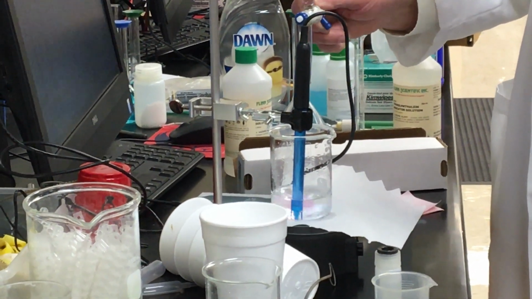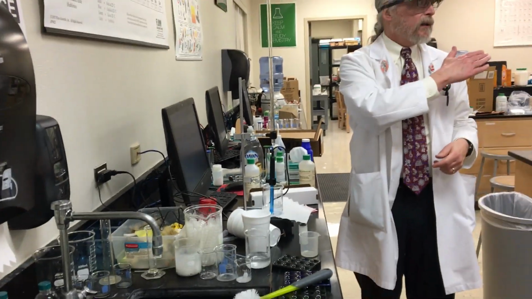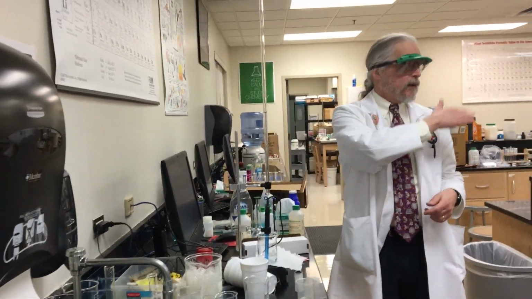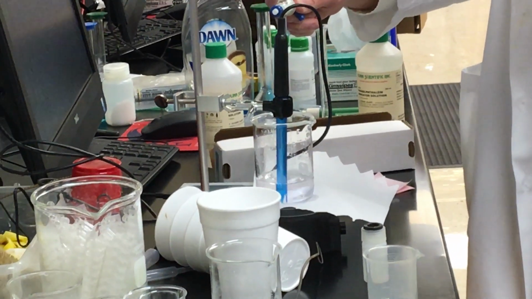What is this telling me? Your pH is getting closer to 7. I'm getting pretty close to a change to go from acidic to above 8. And that means slow it way down.